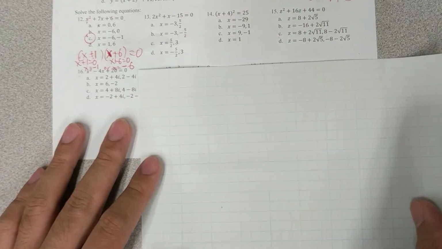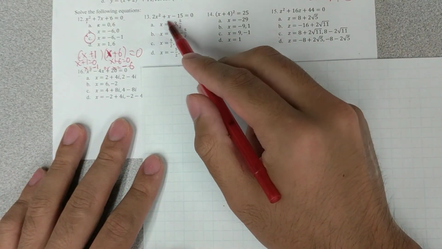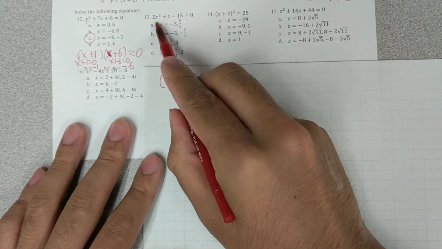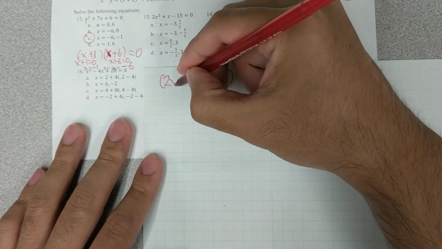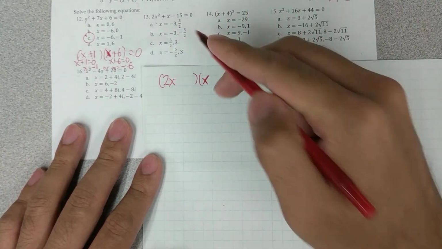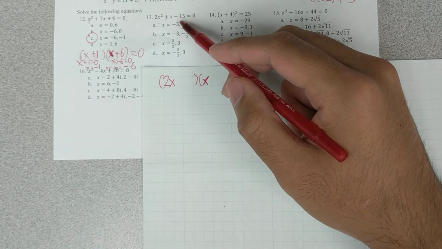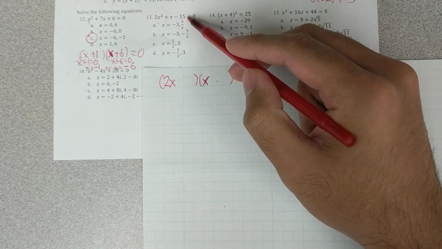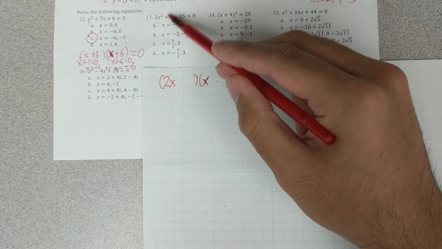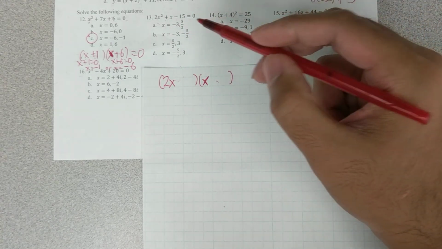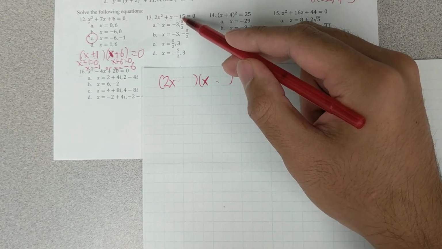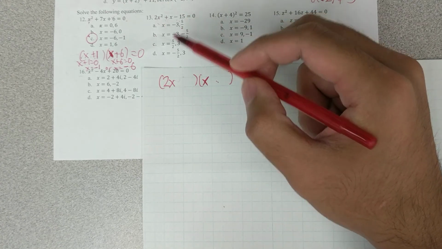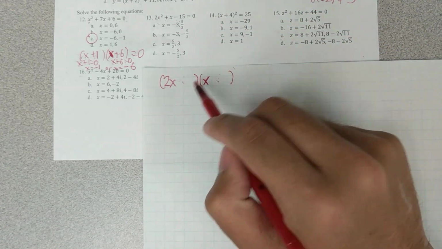Okay, problem 13, solve for x. So I'm going to try to factor first. To get 2x squared, that's 2x times x. And then now I need two numbers that multiply to equal negative 15. Okay, so it's probably not negative 15 and 1 because those are far apart and that would lead to a b term far from 0. So it'll probably be 3 and 5, but I don't know if it's positive 3, negative 5, or the other way, or which one goes where.